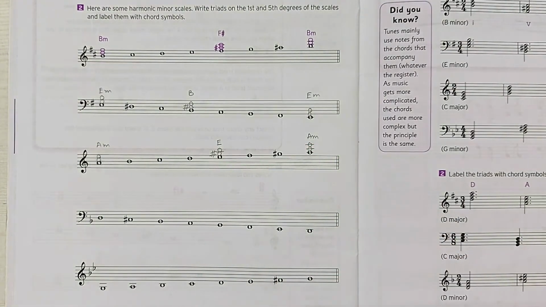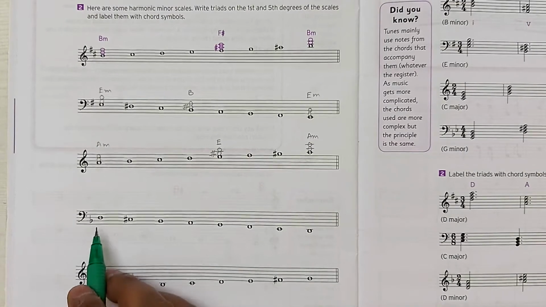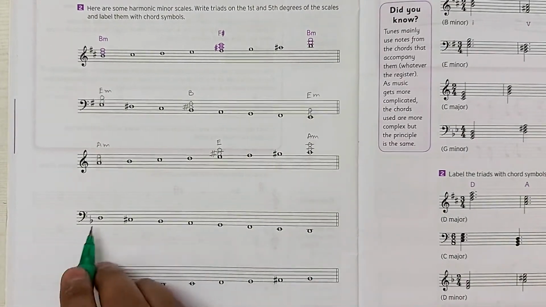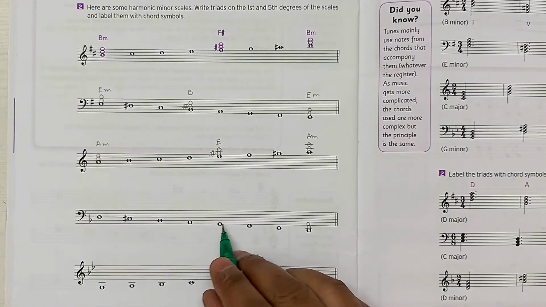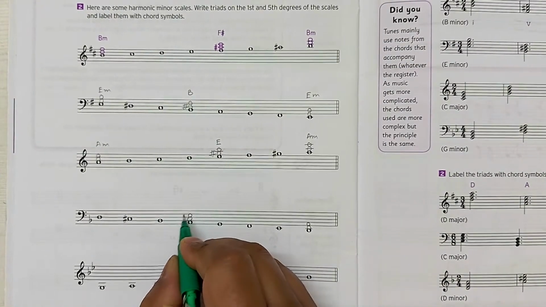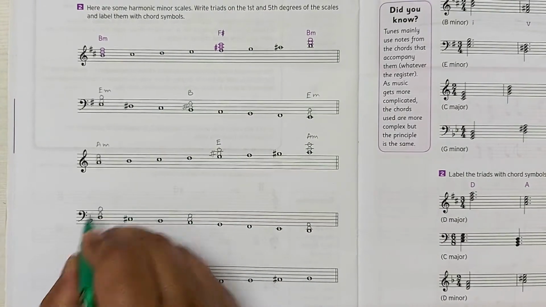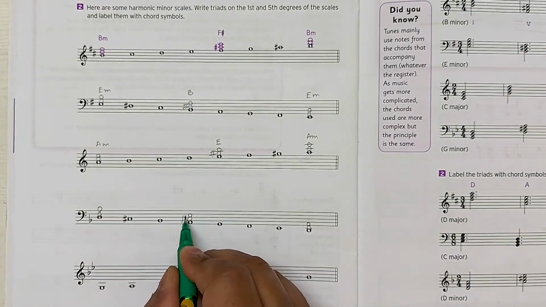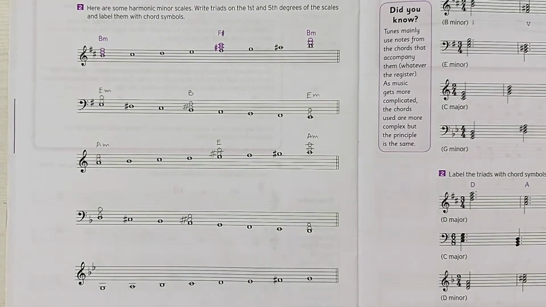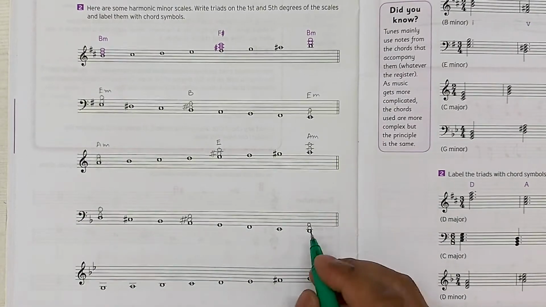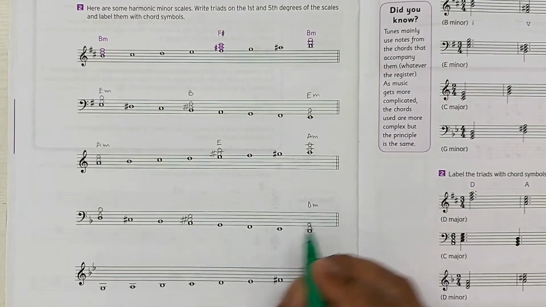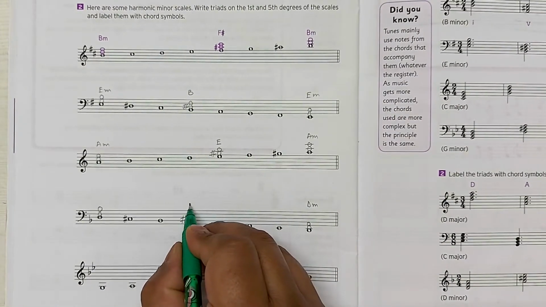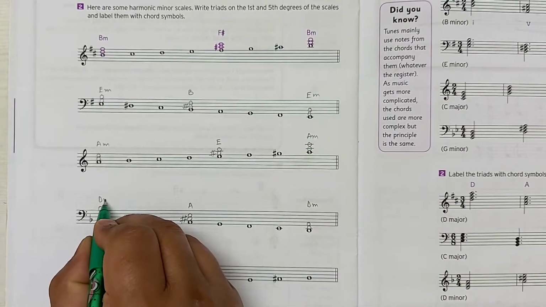Now the next one, from up to down. This is our first degree, second, third, fourth, fifth degree, then the last tonic degree. Let's put the accidental on the seventh. Here we have one flat, so this is D minor, this is our A, and this is again D minor.